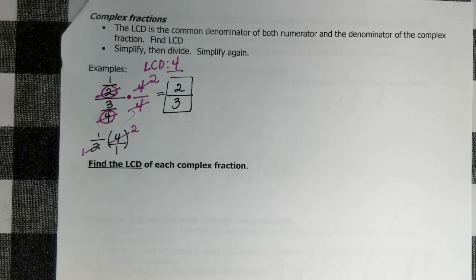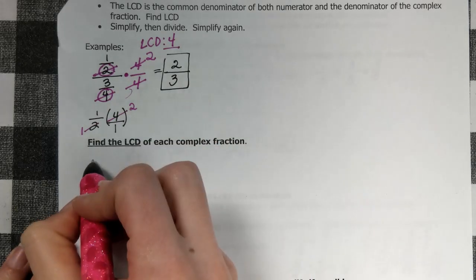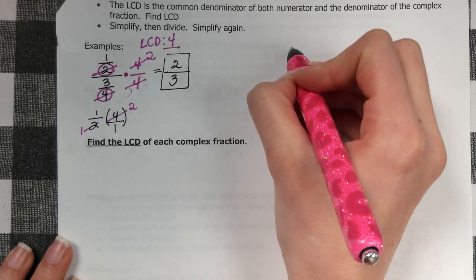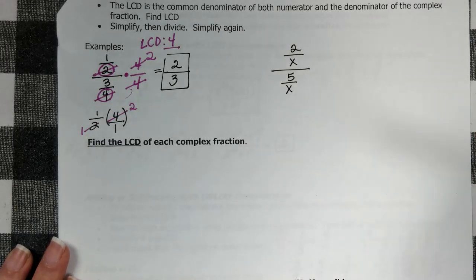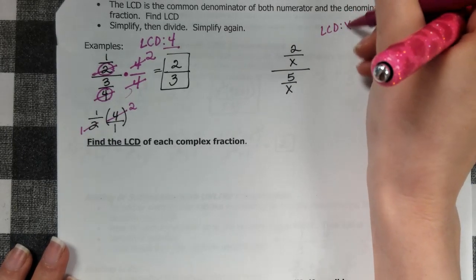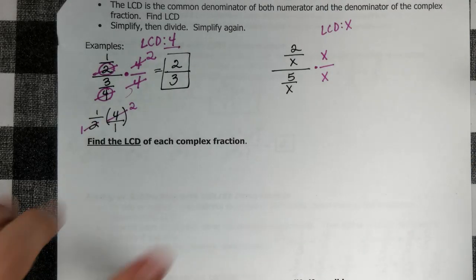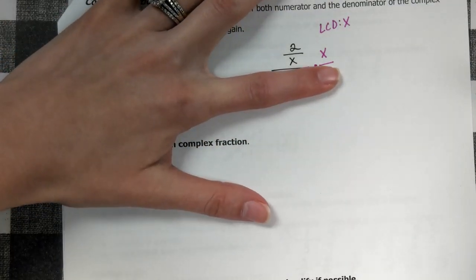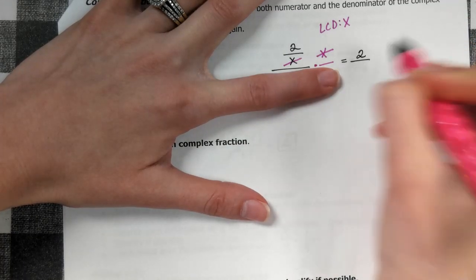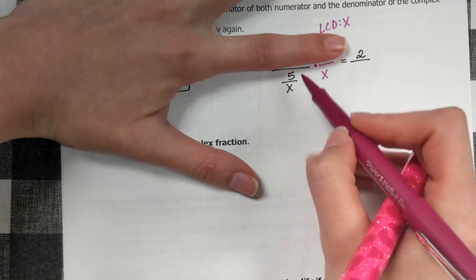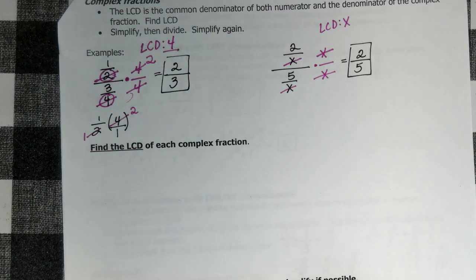Okay? So let's say that I have, no, we're gonna do this example. 2 over x divided by 5 over x. What's my LCD? X. So I'm going to multiply top and bottom by x. Now I'm going to cover up my bottom so I can only focus on one at a time. Those x cancel, leaving me with 2. If I look at my denominator, what happens? X cancels. I have a 5. 2/5 is my answer. Okay?